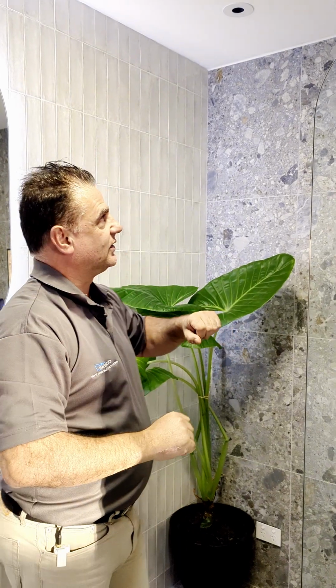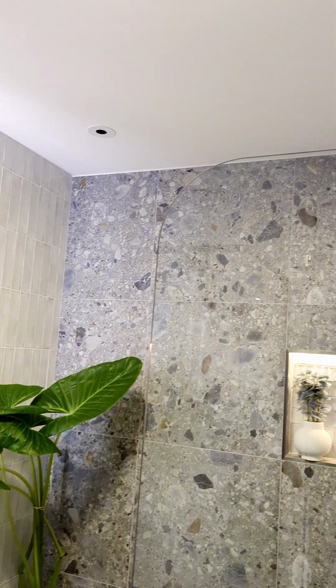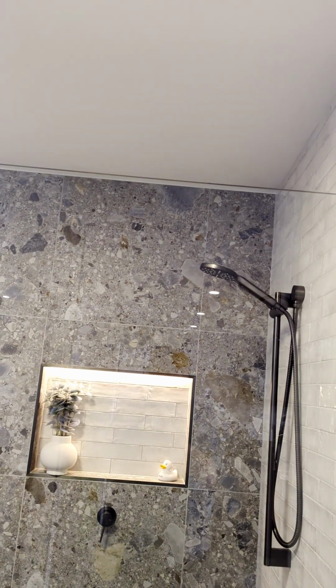So come over in this bathroom. Here we have a square set. Now a lot of high rises are square set. High rises move like this, not like that, right? Whereas in a house, you get movement like that. So that's why you get cornices more so in houses than in high rises.